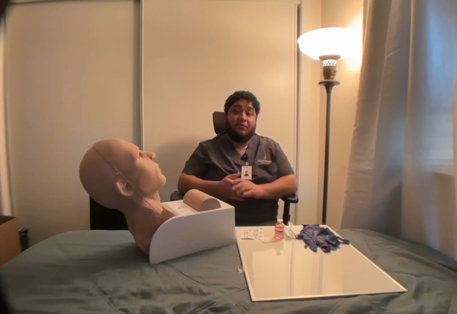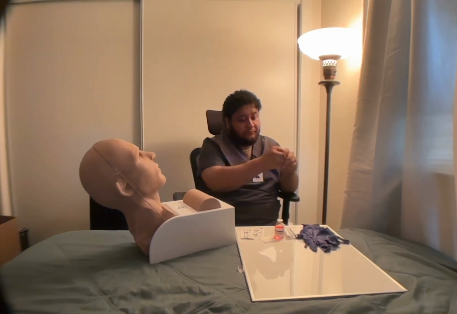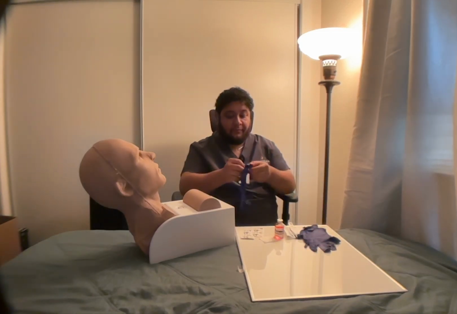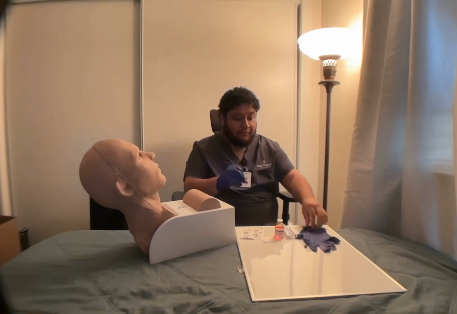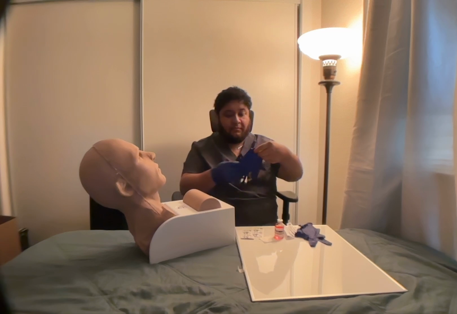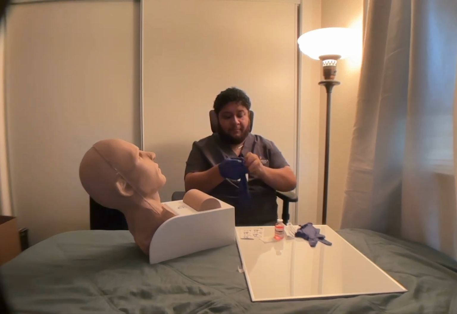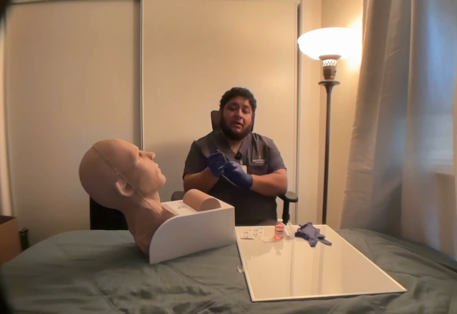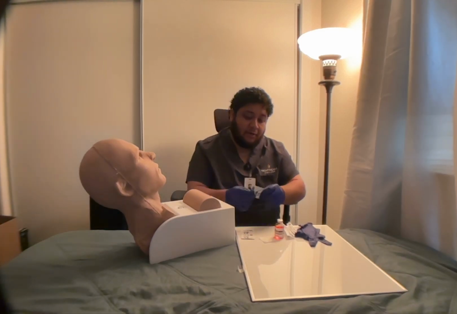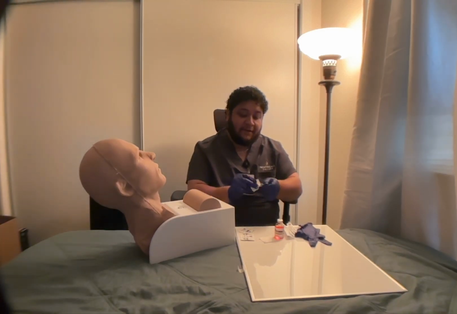Okay, I'm gonna go ahead and perform hand hygiene. Apply clean gloves, like so. Okay, now I'm gonna take an alcohol swab and clean the top of the medication vial.